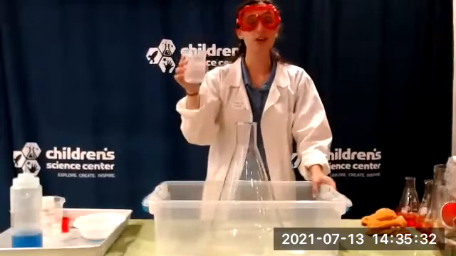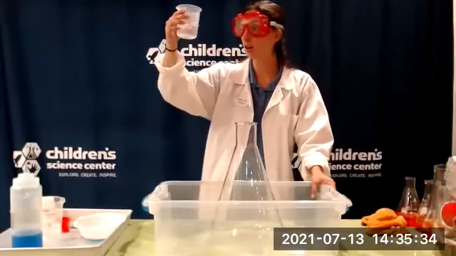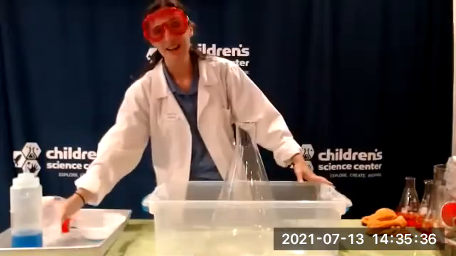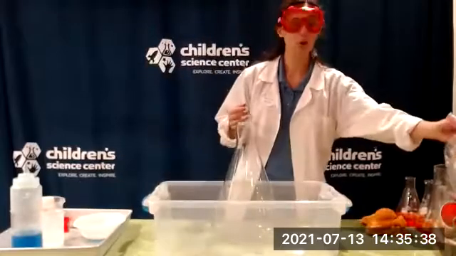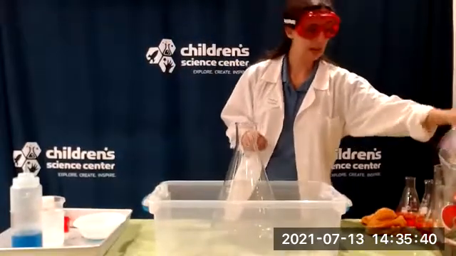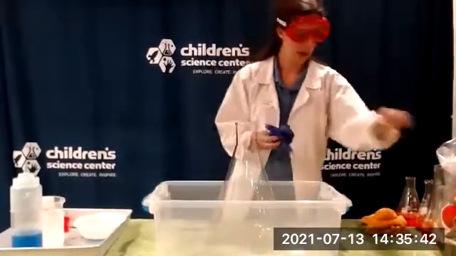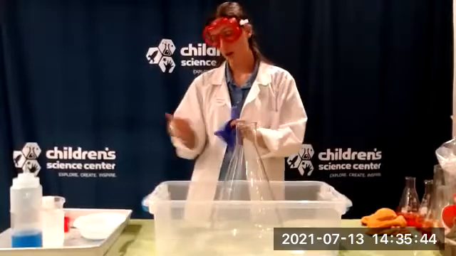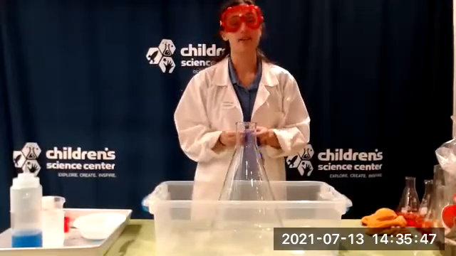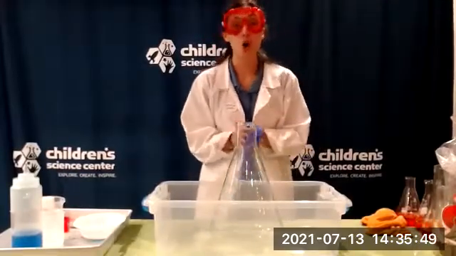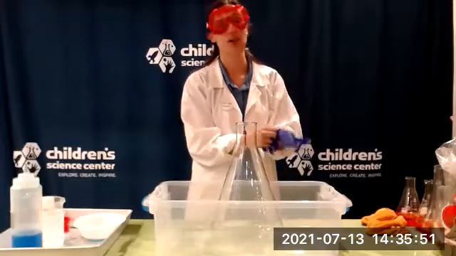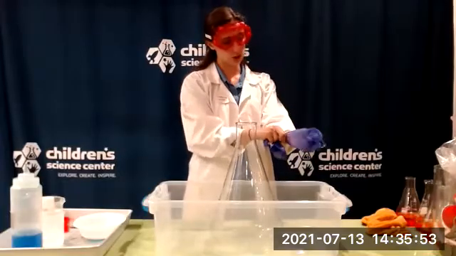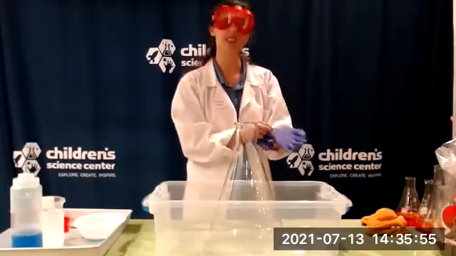Hydrogen peroxide is very similar to water. It's a clear liquid, but it has an extra oxygen. You remember talking about our water, we have H2O. We have hydrogens and oxygens. Well, our hydrogen peroxide has H2O2. So it has an extra oxygen hanging around. But that extra oxygen is kind of silly, kind of crazy, and it likes to leave.